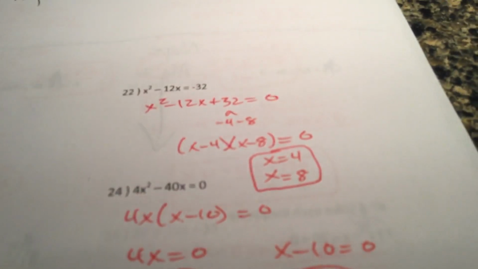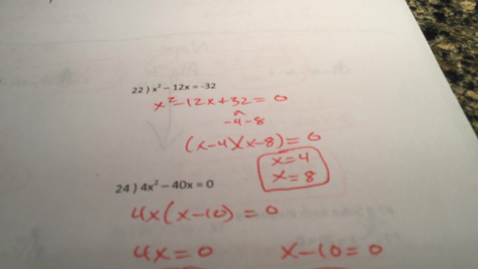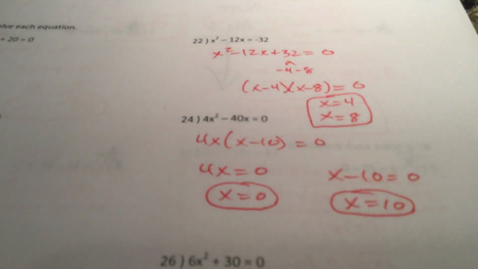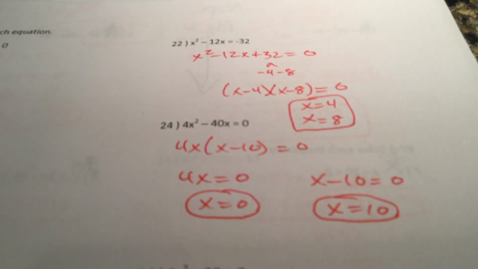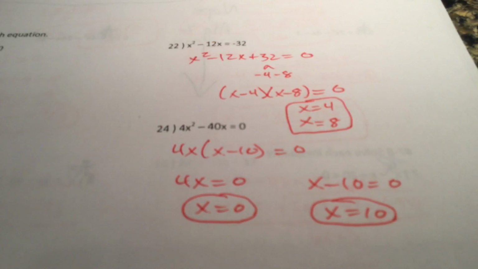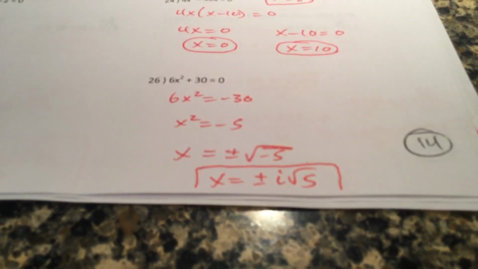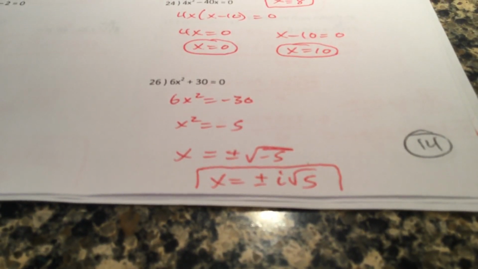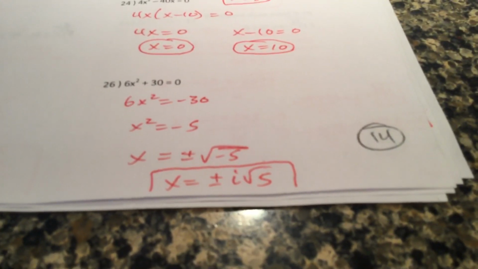And continuing on page 14, that one factors very easily. x minus 4, x minus 8 equals 0, so x equals 4 and 8. Here, folks, if you ever have a b value of 0 or a c value of 0, do not use the quadratic formula. Here, just factor out what they have in common. They have a 4x. So we will do that, leaving you with 4x equals 0, x minus 10 equals 0. This next one here, move the 30 over, divide by 6, x squared equals negative 5. Take the square root of negative 5, that is plus or minus i root 5.